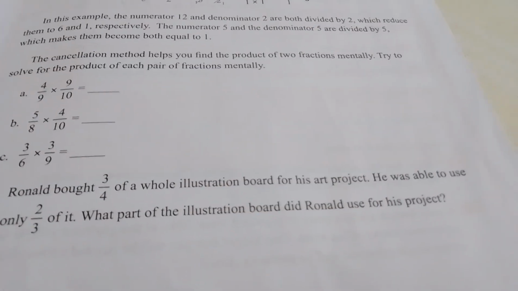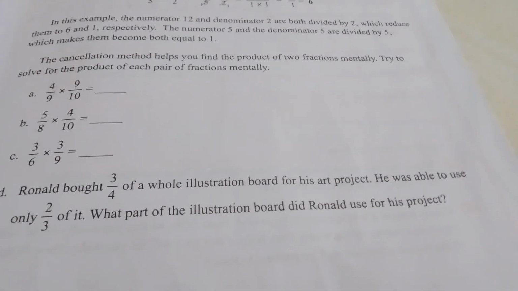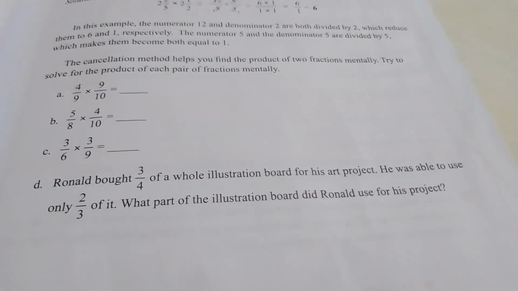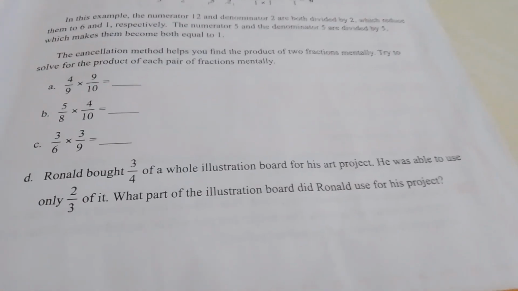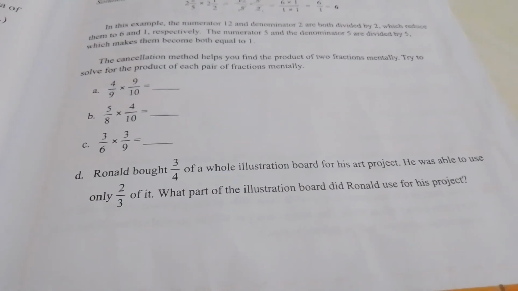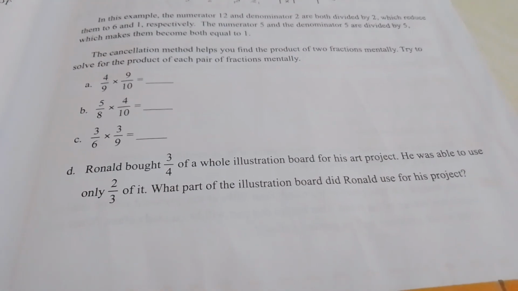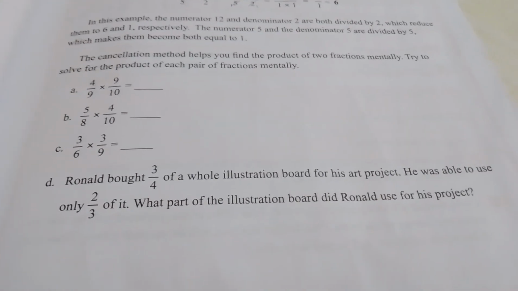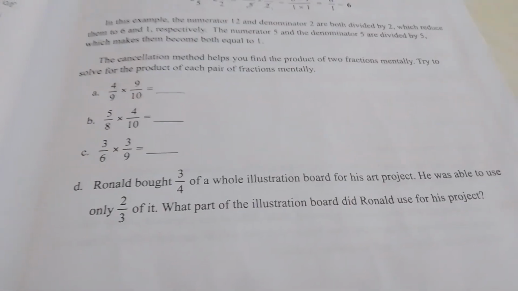So 1 and 1, so the answer is 6. The cancellation method helps you find the product of two fractions mentally. Try to solve for the product of each pair of fractions mentally.